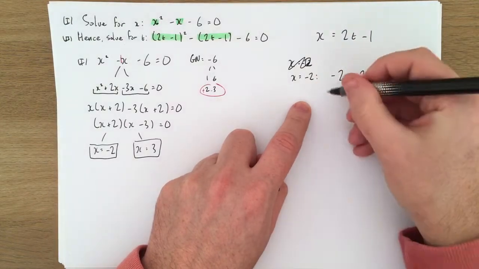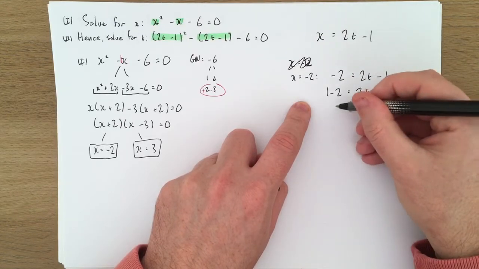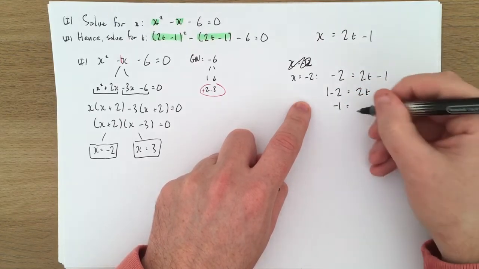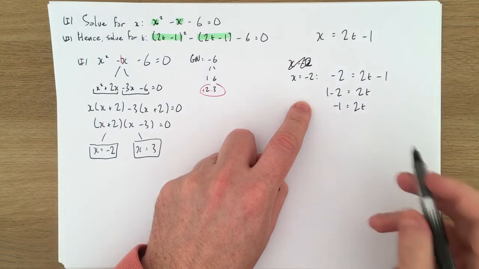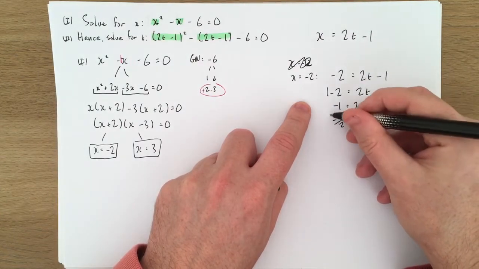So bring the minus 1 over. 1 minus 2 is equal to 2t. 1 minus 2 is minus 1 is equal to 2t. Divide both sides by 2. Minus 1 over 2 is equal to t.